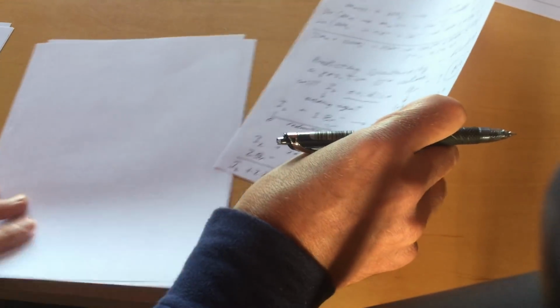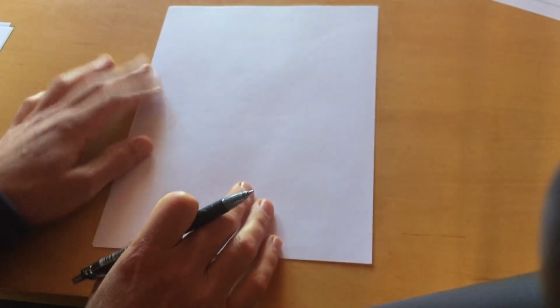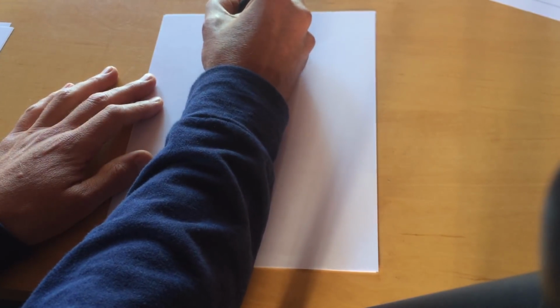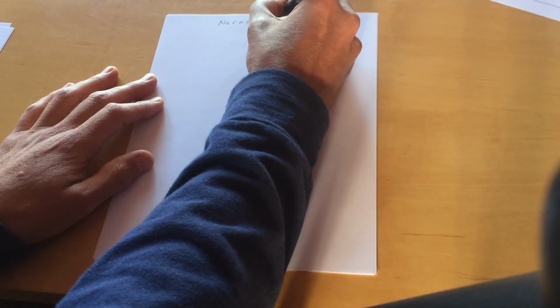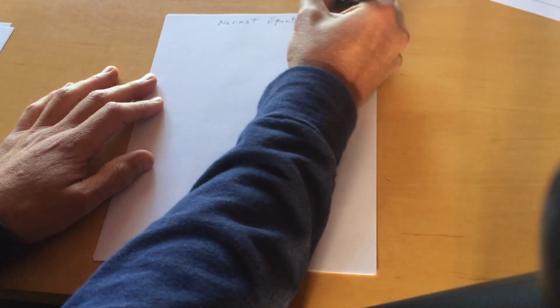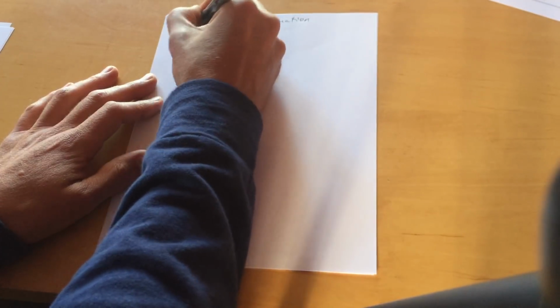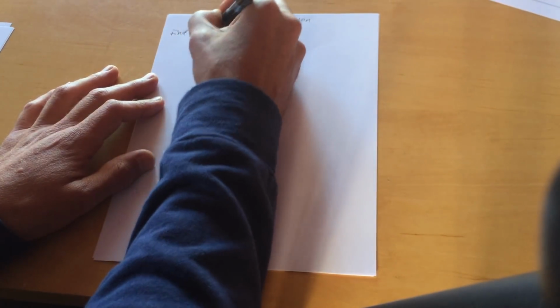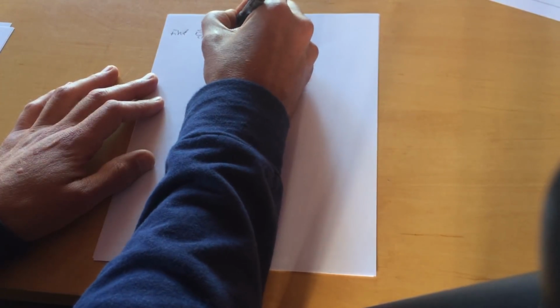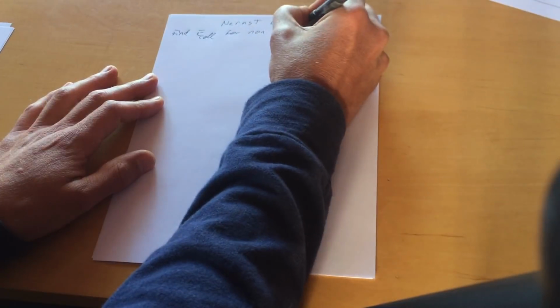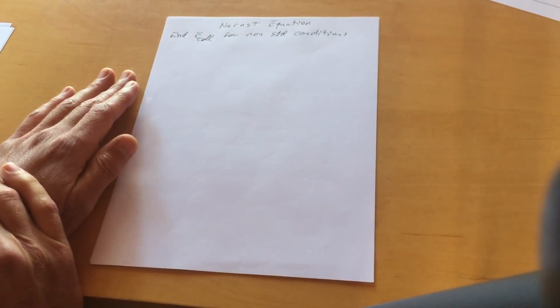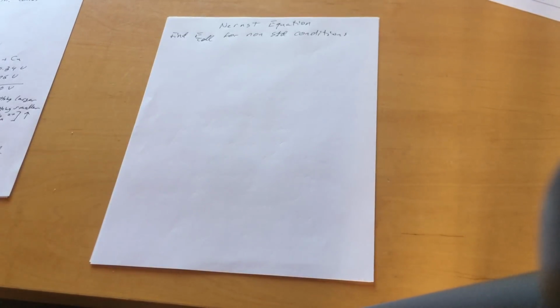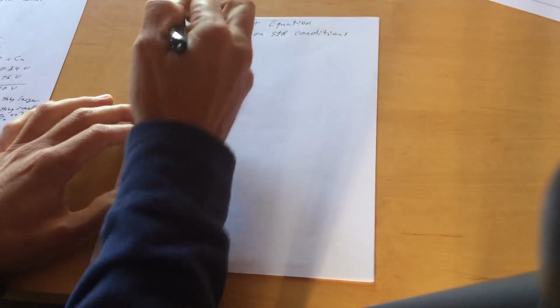Okay, so that kind of gets us caught up to where we were last week. Next topic is called the Nernst equation. This is for non-standard conditions and finding the E value of the cell, E without the zero, for non-standard conditions. So essentially, when the reactants and products are not at 1 molar concentration, which happens as soon as the wires are connected and the electrons begin to flow.